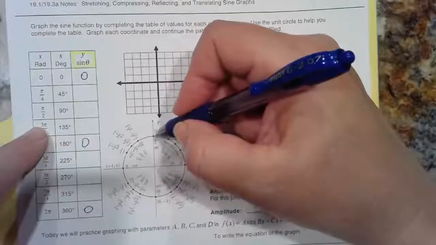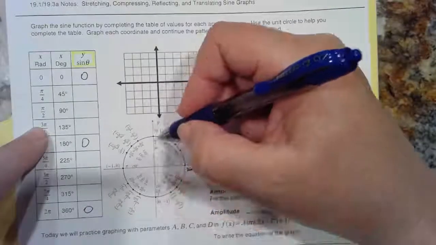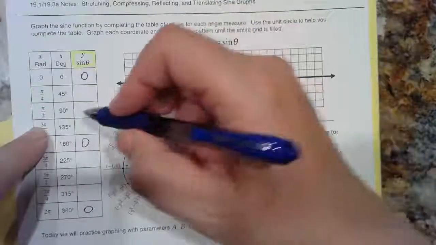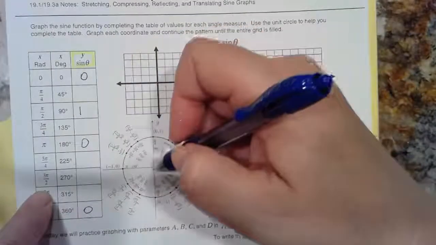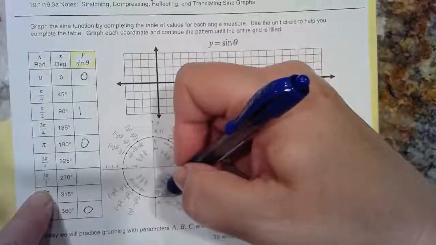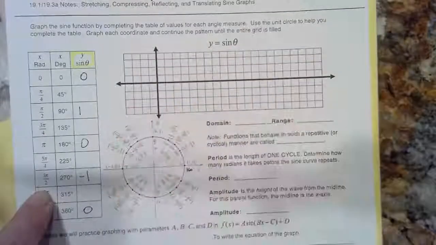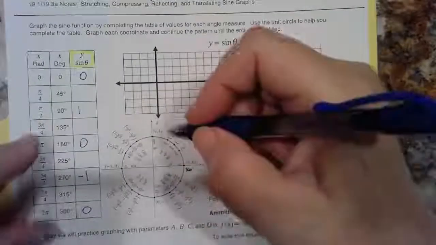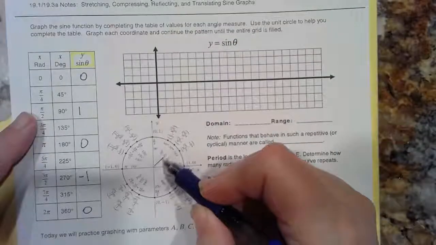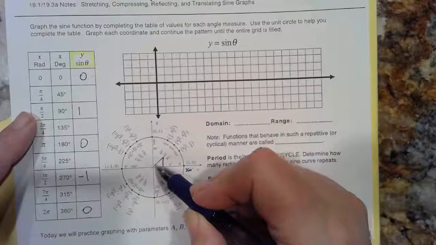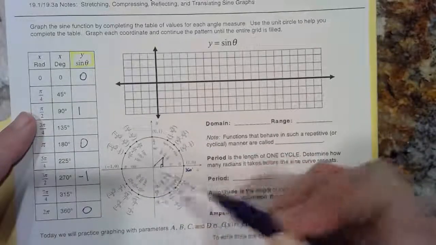Now I have pi over 2. So pi over 2 is 0, 1. In this case, my 90 degrees is 1. If I go to 3 pi over 2, it's 0, negative 1. So that's negative 1. If I go to 45 degrees, if you visualize this being a triangle, 45, 45, 90, this is my 90 degree.